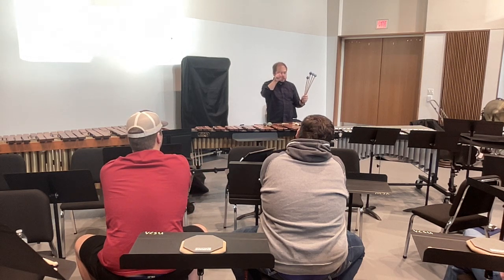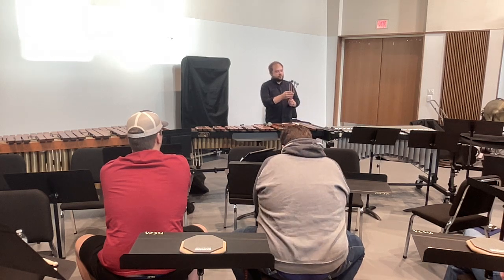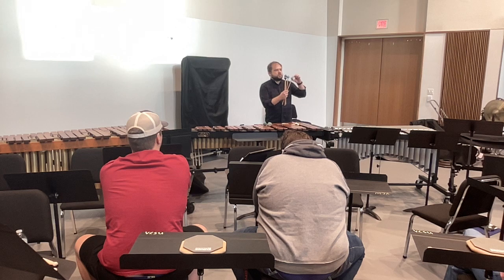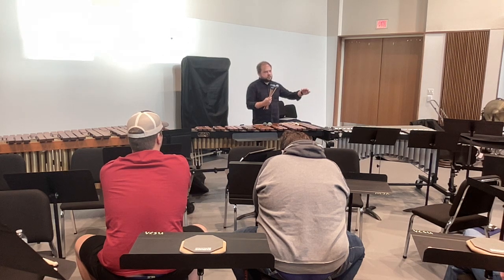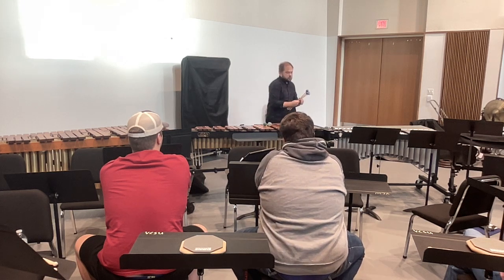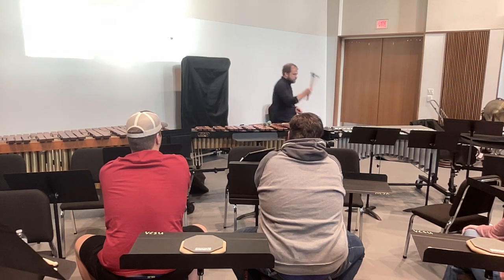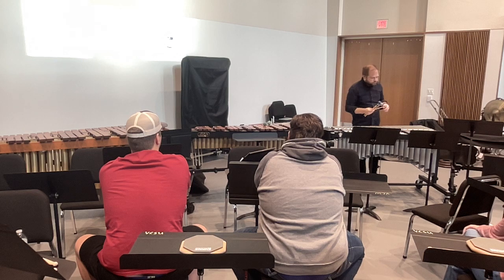It's C-O-R-D, not C-H-O-R-D music. But essentially you're going to see a much smaller head, and the bars are much smaller, and they need a little different kind of attack to resonate. So again, this is more typical of a marimba mallet. This is more typical of a vibraphone mallet.